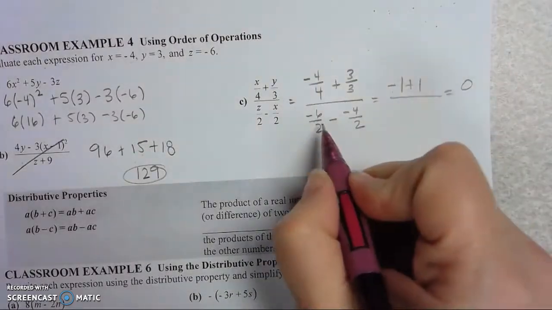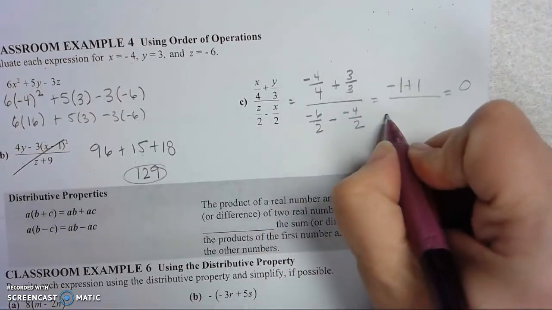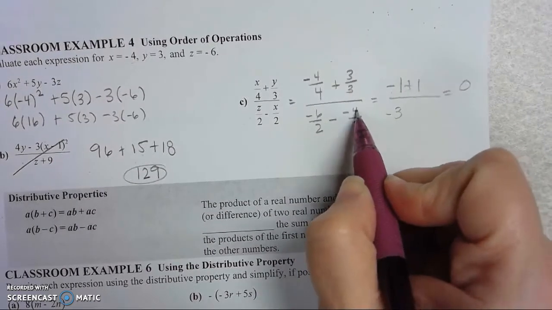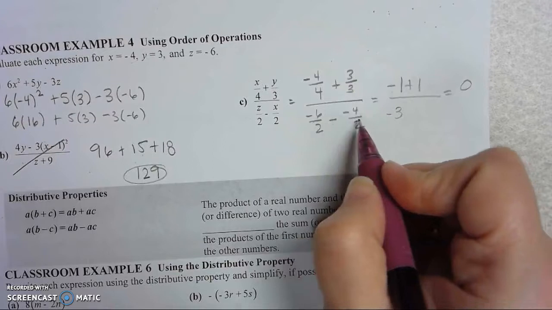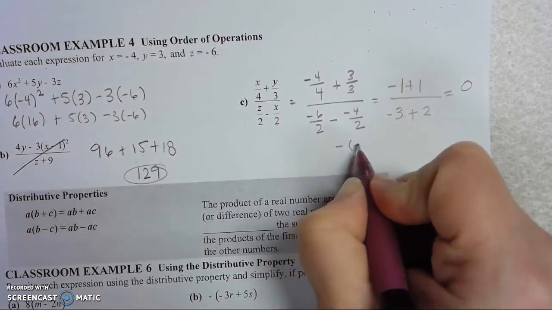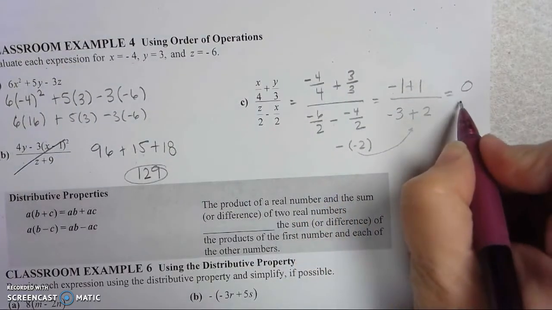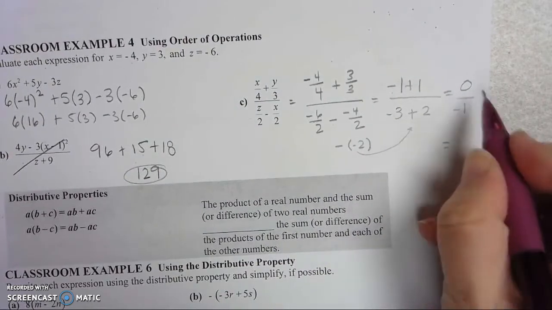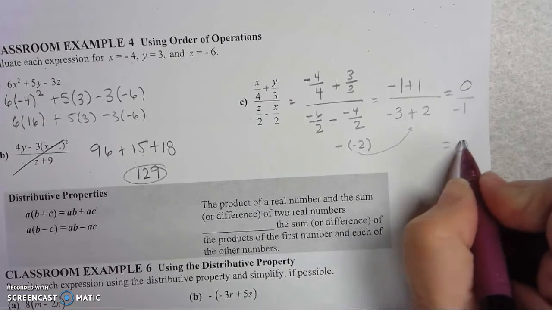On the bottom, negative 6 divided by 2 is negative 3. And then negative 4 divided by 2 is negative 2. Minus negative 2 becomes plus 2. So right here we have minus negative 2 becomes plus. Negative 3 plus 2 is negative 1. 0 divided by anything other than 0 is 0.